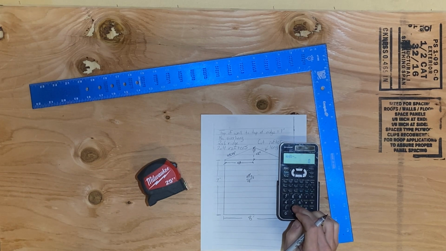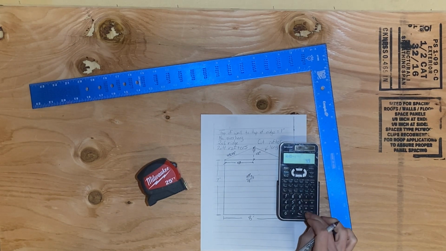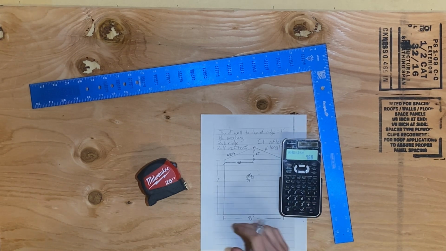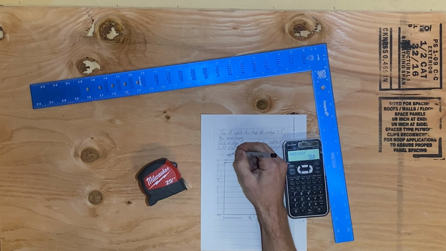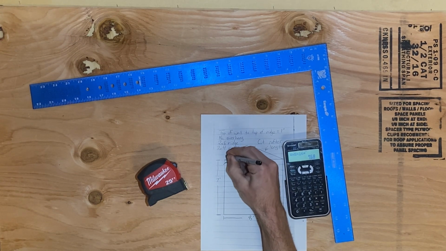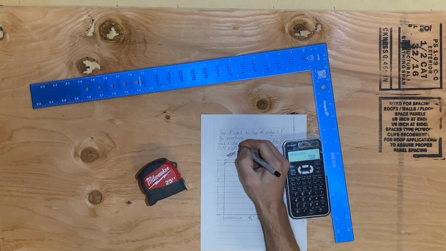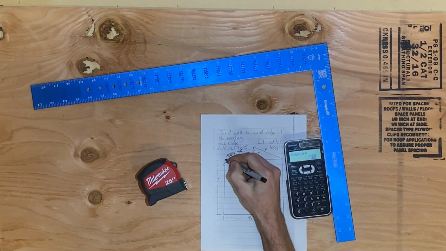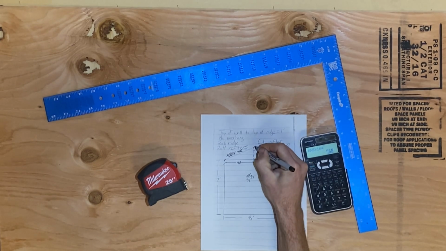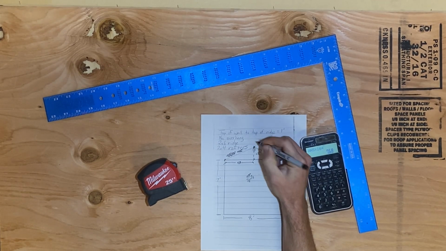Let's put that into fractions. That's 49.5. So 49.5 inches is from the end of our wall to the center of our ridge.